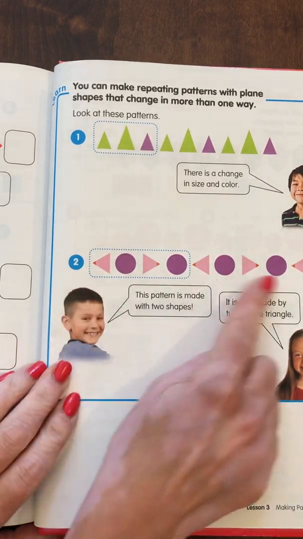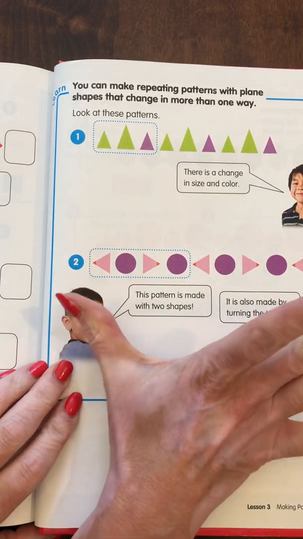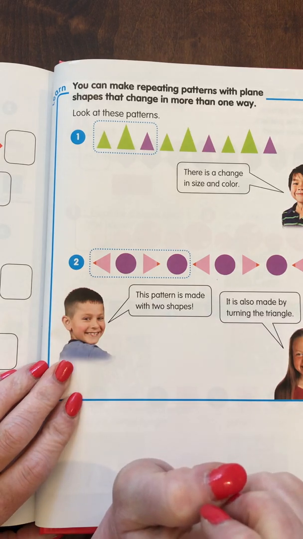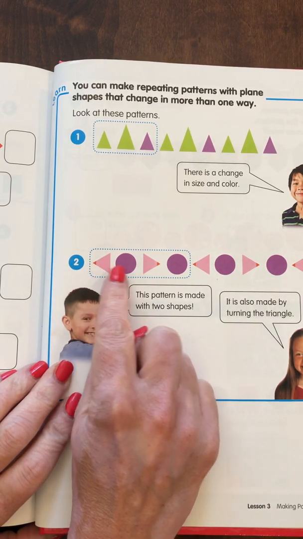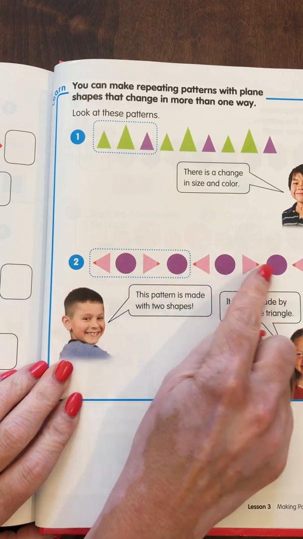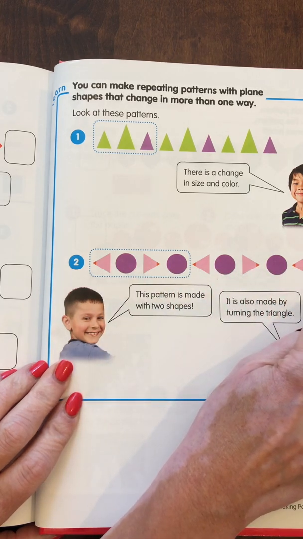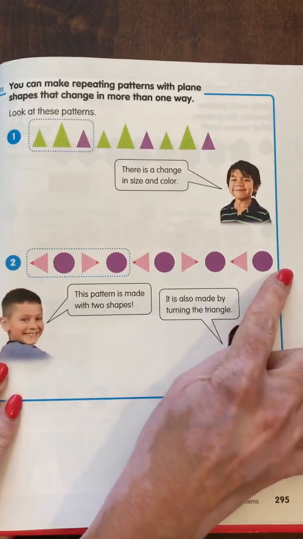Pretty cool. Let's look at this one. This pattern has two different shapes, and it's also turning. So we have two shapes. We have a triangle, circle, triangle, circle, triangle, circle, triangle. We could just draw a triangle there, but would we be correct?